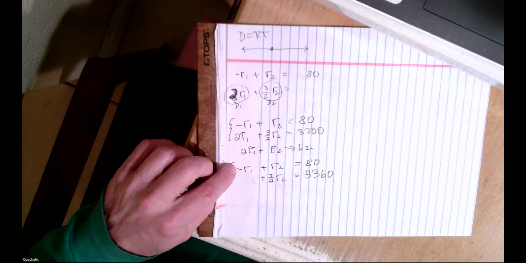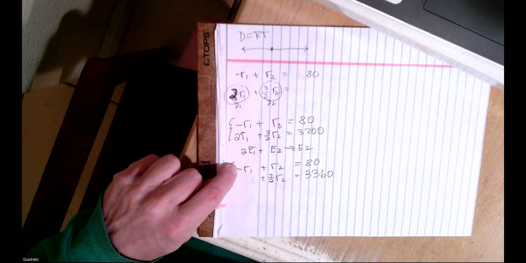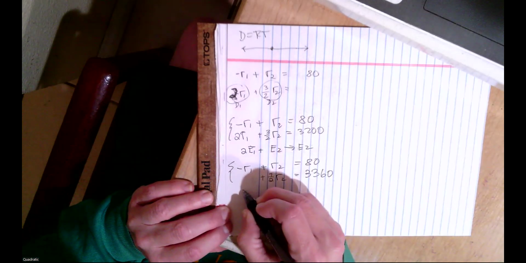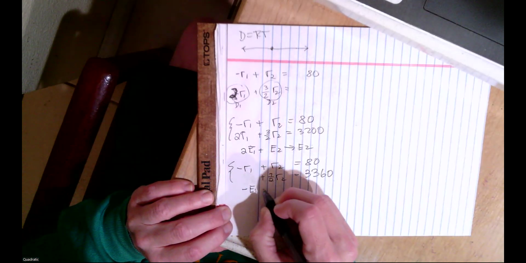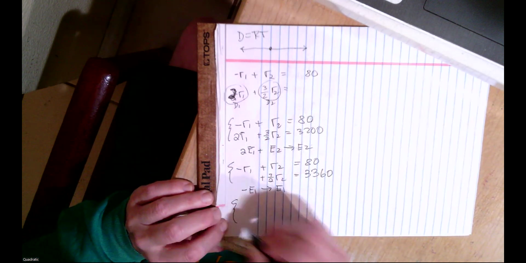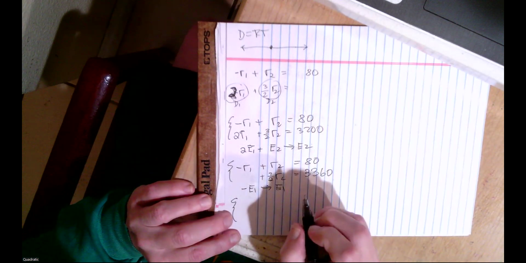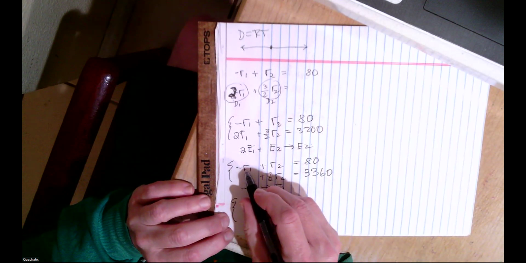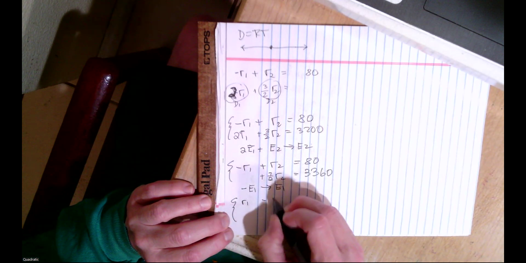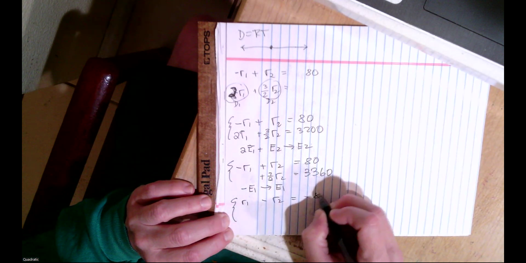Here are my new equations. To be true to form, I would multiply the top equation by -1. I don't think it matters that much, but I'll do it. Negative equation one becomes the new equation one, so R1 minus R2 equals -80.